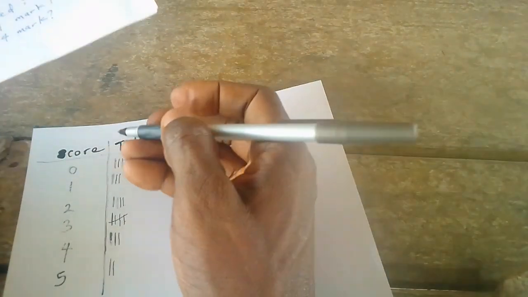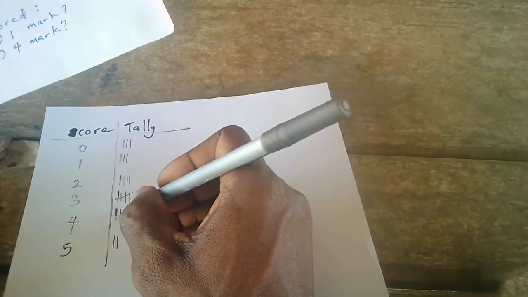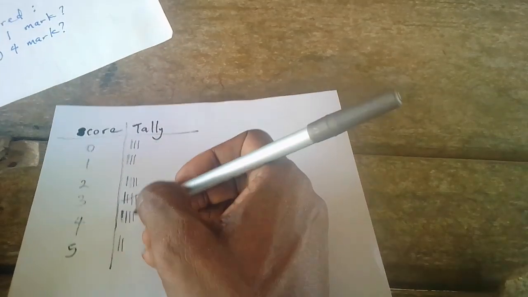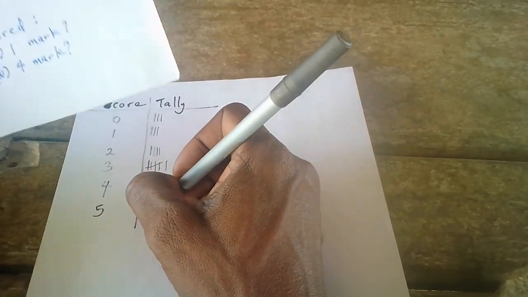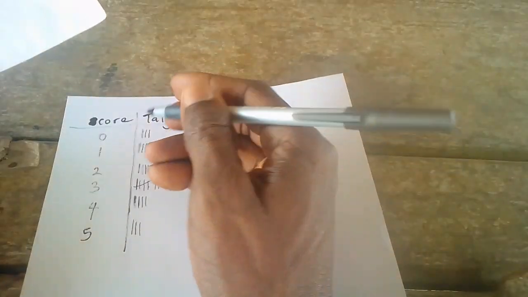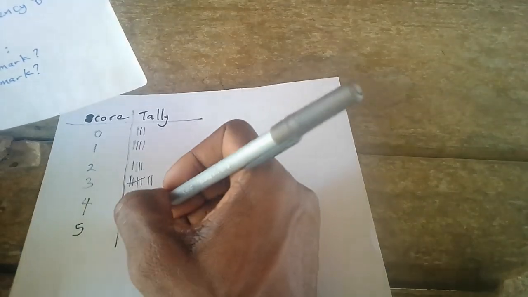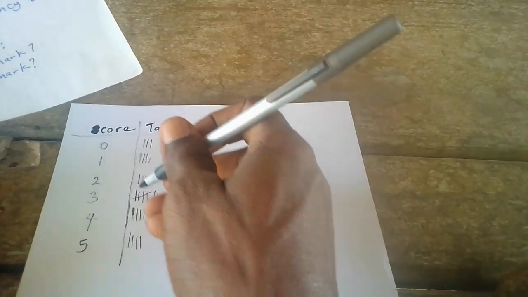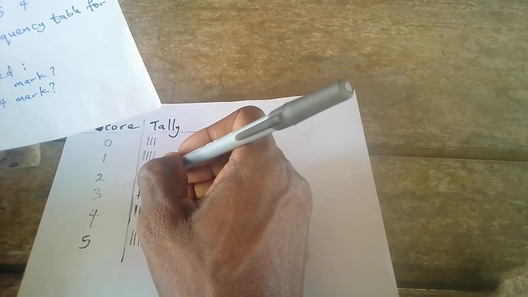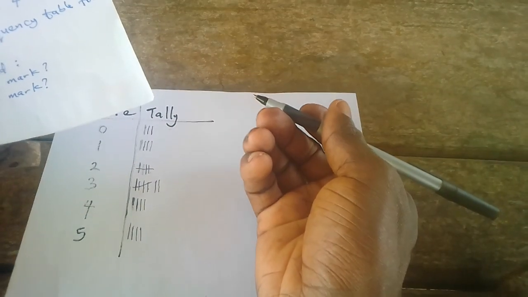The next number there is what? 3. You have a strike. The next number here is 4. You have a strike. Next number is 5. You have a strike. Next number is 3. Another strike. Next number is 1. Then I have another strike. Next number is 5. I have another strike. Next number is 2. So already I have 4 2s here. So I'm going to use this to cross it, making it 5.